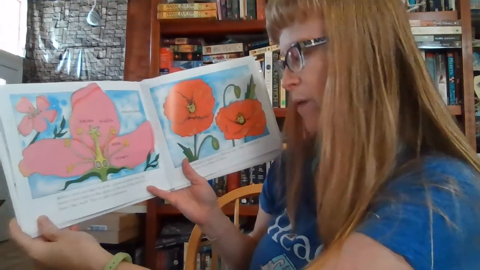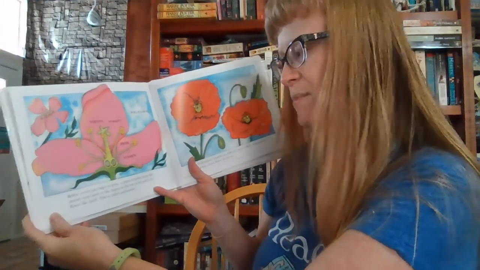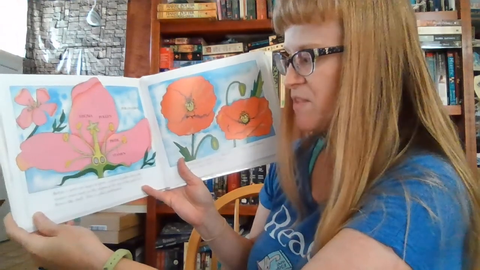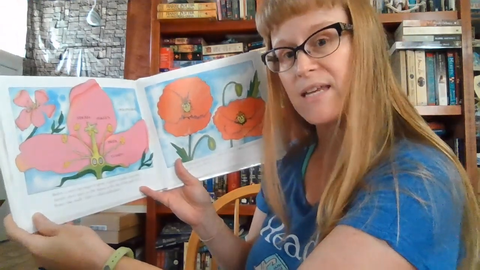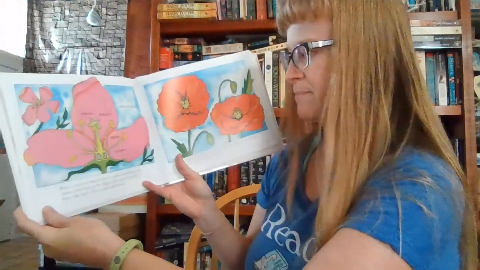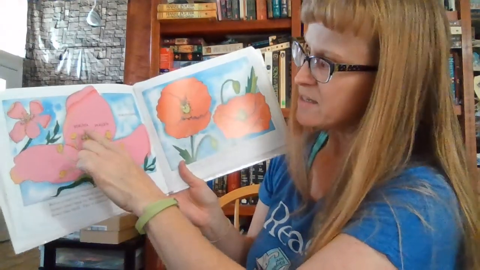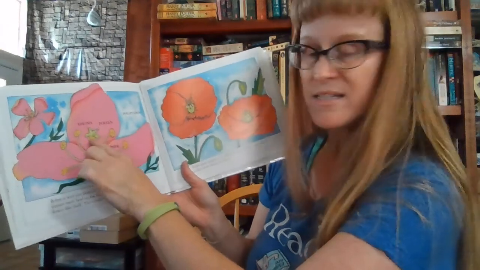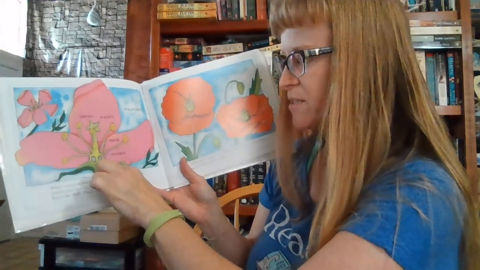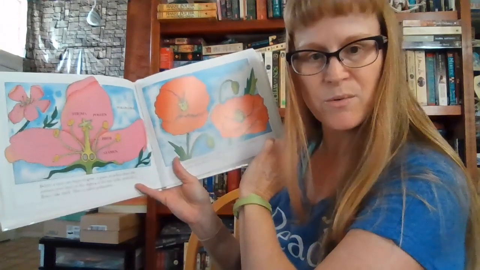Before a seed can grow, a grain of pollen from the stamen must land on the stigma at the top of the pistil of a flower like itself. This is called pollination. So here we can see that the pollen has landed on this stigma, and so now it's ready to travel down the pistil and combine with the ovules.